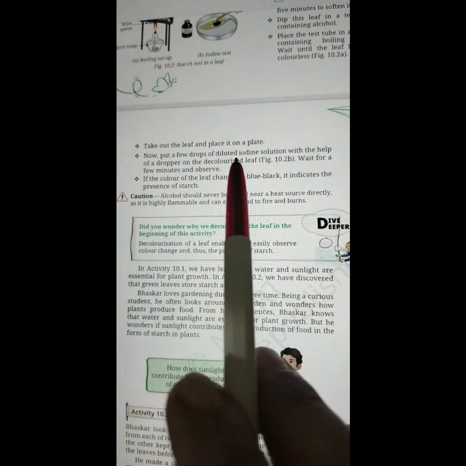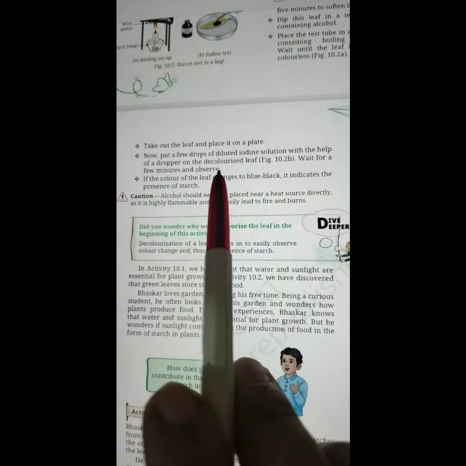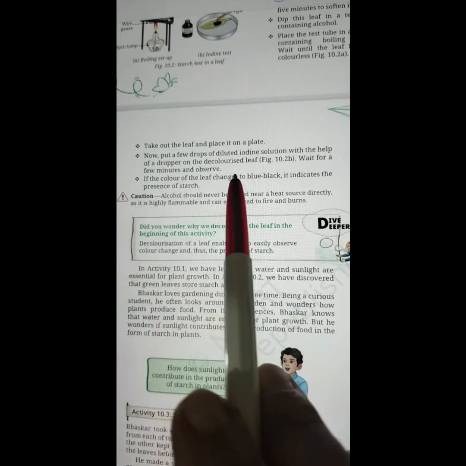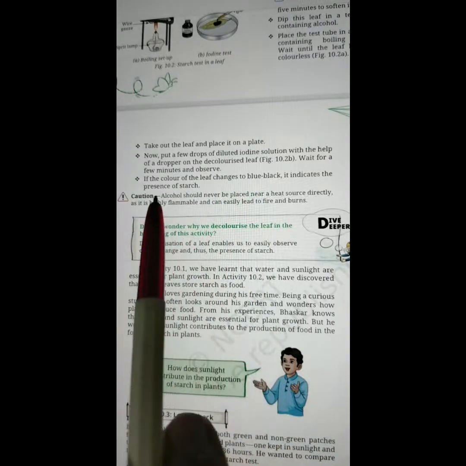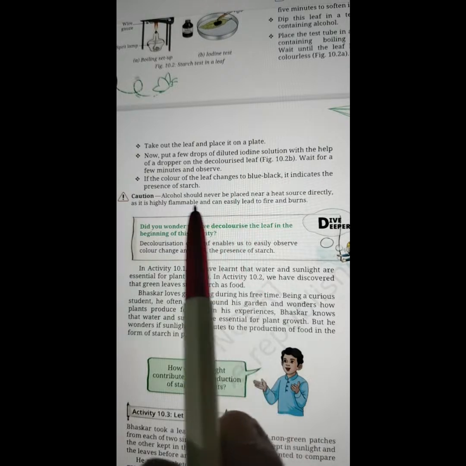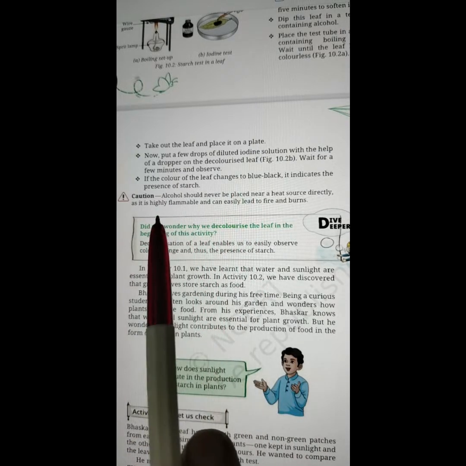Take out the leaf and place it on a plate. Now put a few drops of diluted iodine solution with the help of a dropper on the decolorized leaf. Wait for a few minutes and observe. If the color of the leaf changes to blue-black, it indicates the presence of starch.